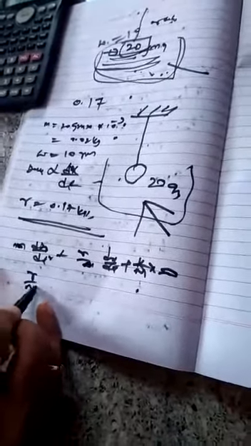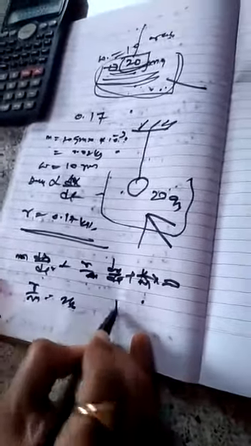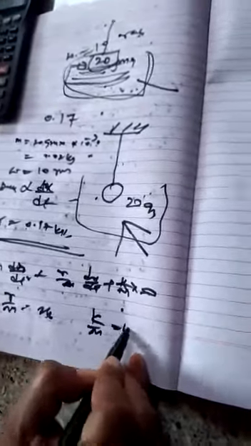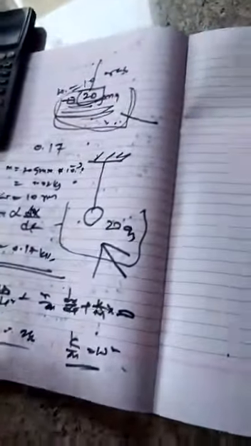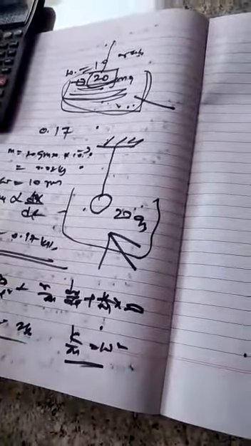We know r by m is equal to 2b, and k by m is equal to omega square. This is the fundamental damping constant. By using these values, the natural angular frequency is compared with the velocity of the body. Therefore, b is equal to r by 2m.